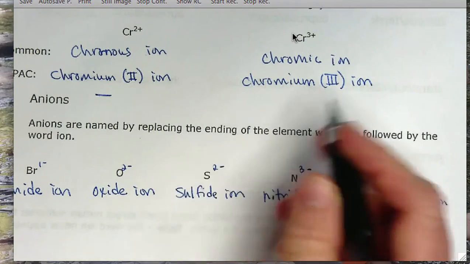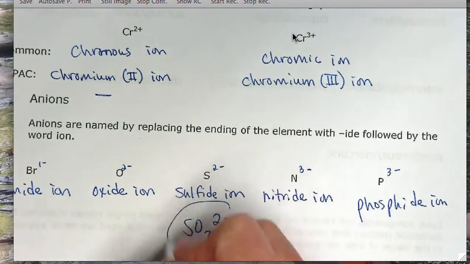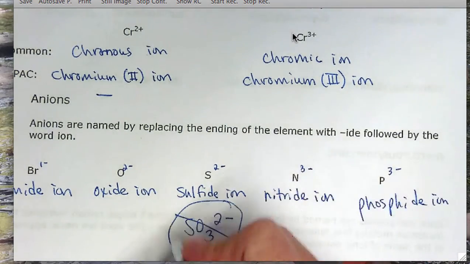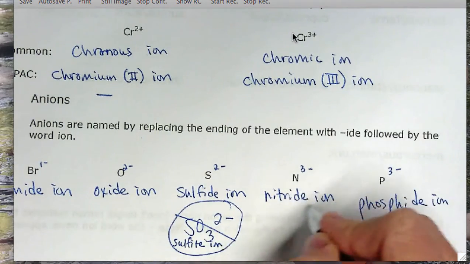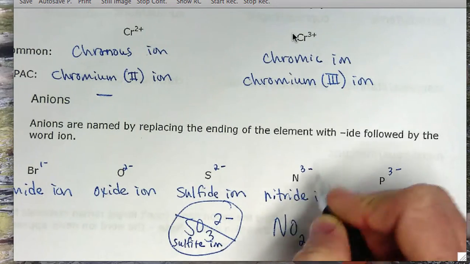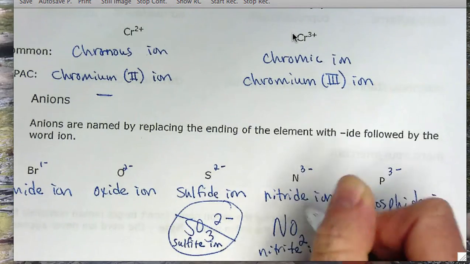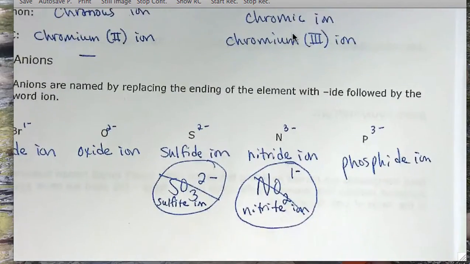Sometimes students will get sulfide confused with sulfite. Not the same thing. That's sulfite ion. Nitride is not the same as nitrite ion. I'm not trying to confuse you, just the opposite. I'm trying to avoid confusion, but sometimes when I do that, it creates more confusion. So hopefully that's not the case. Phosphide ion is not the same as phosphate ion.